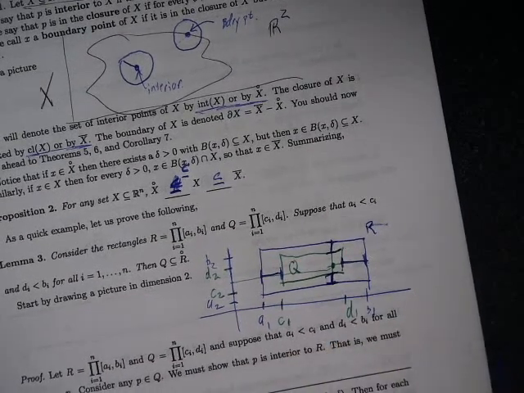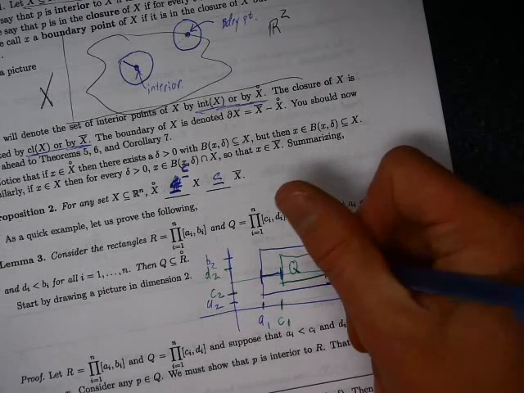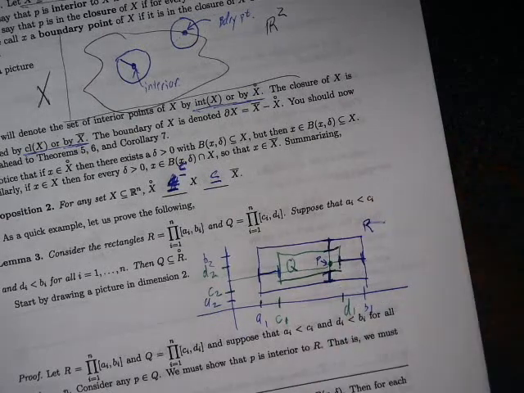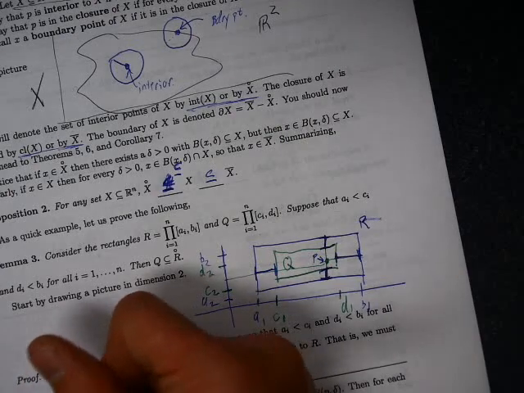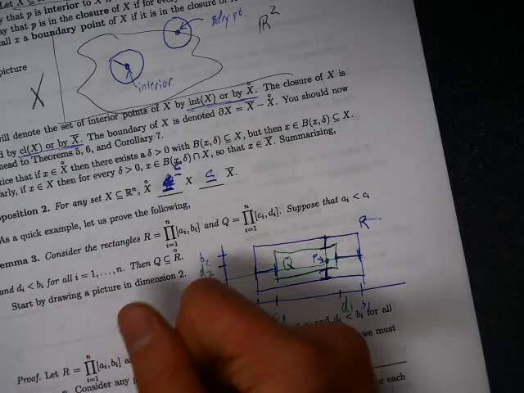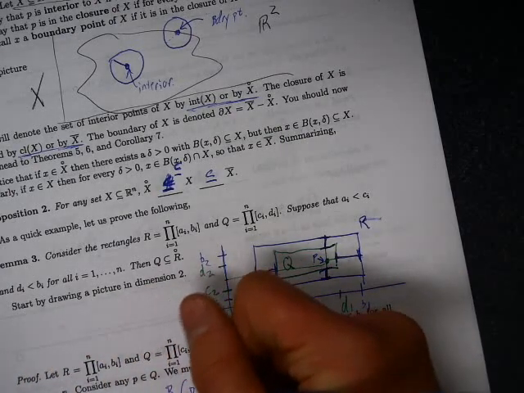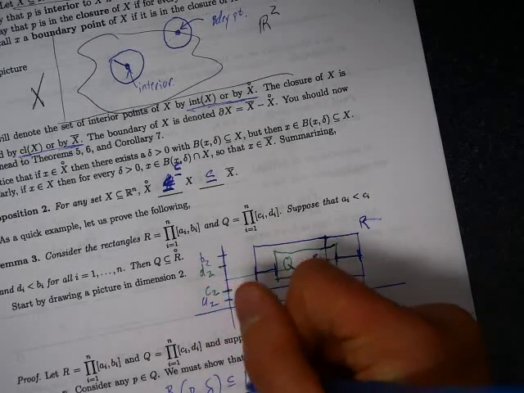So these inequalities hold for every i from 1 through n. Let's consider any P in Q. So there's the point P. What we need to show is that there exists a delta greater than 0, such that the ball centered at P of radius delta is contained in R.